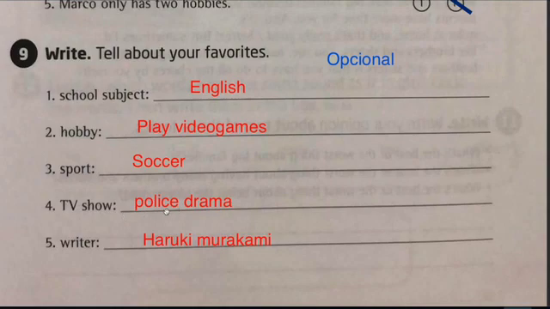TV shows, I like police dramas, like CSI Miami, Blind Spot, there are others. And the writers, I like Haruki Murakami. You can look for him. It's very good. And that will be all in my case.